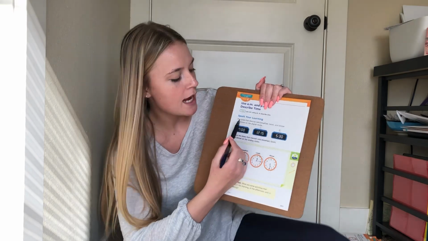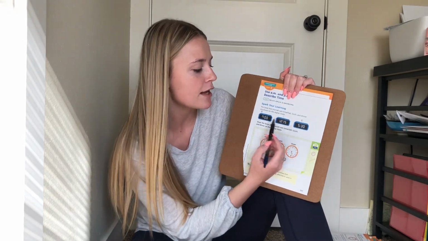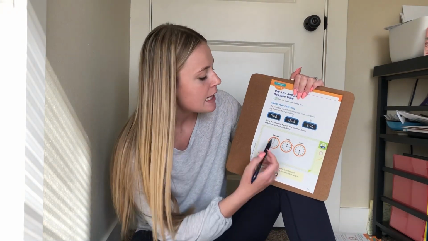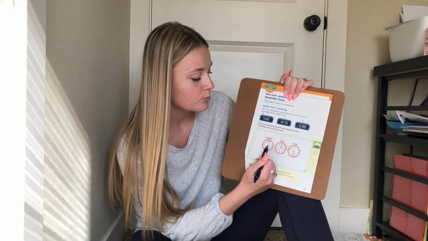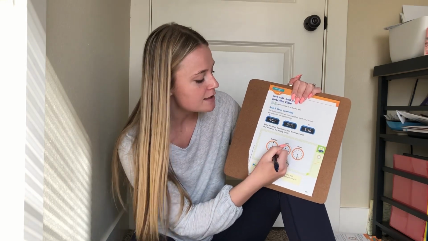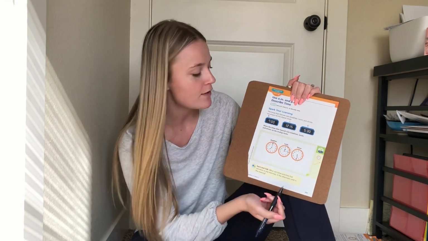It says, the times that Hannah eats breakfast, lunch, and dinner are shown on the digital clocks. Show the times that Hannah eats breakfast, lunch, and dinner on the analog clocks. So I labeled the times BLD for breakfast, lunch, and dinner. Now for breakfast, 7 o'clock, there's no minutes. So I'm pointing at 0 minutes. The minute hand is the long hand and I'm pointing straight up. That means 0 minutes. It's right on the hour. My hour hand is the short hand and it's pointing right at the 7.